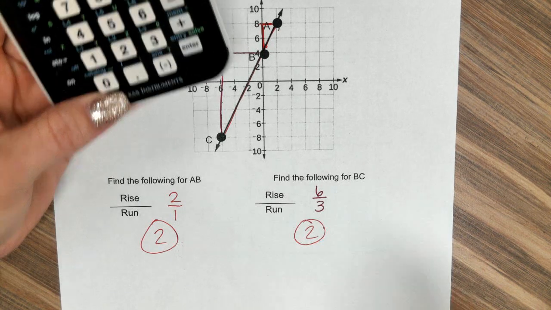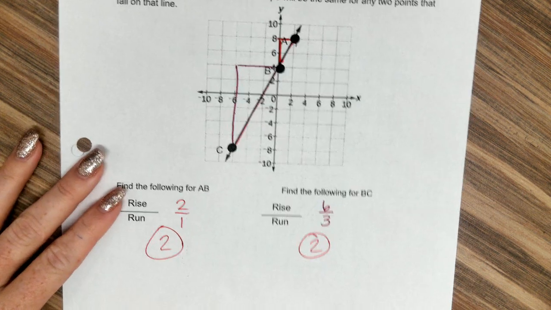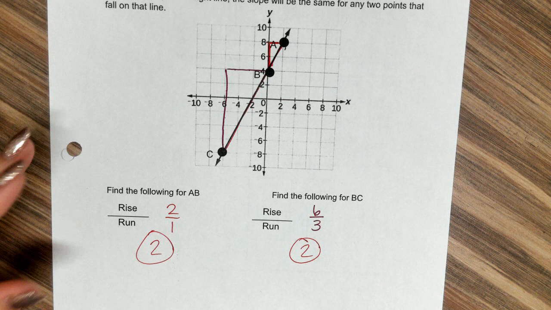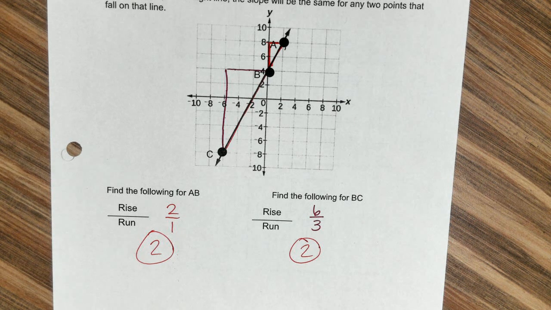So is this true, what I taught you, that it does not matter what 2 points you use, if they fall on the same line, the slope is the same.